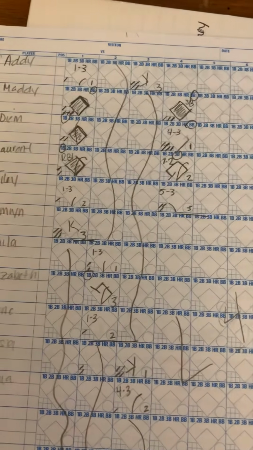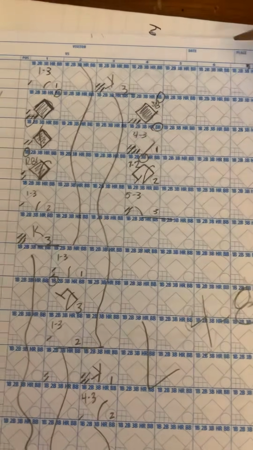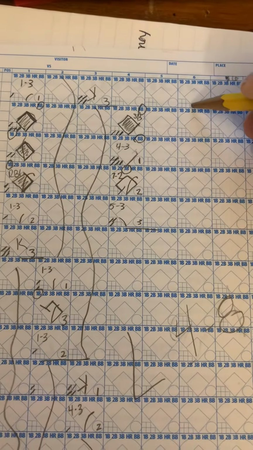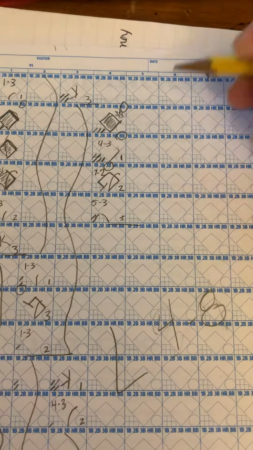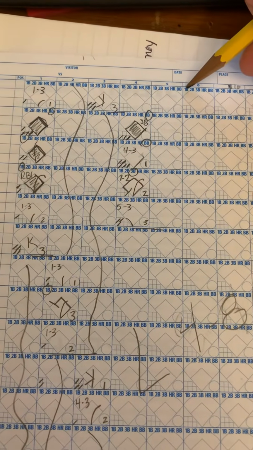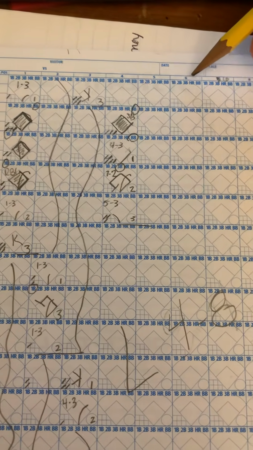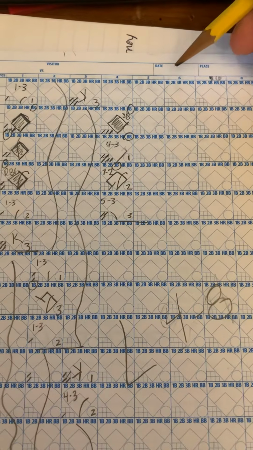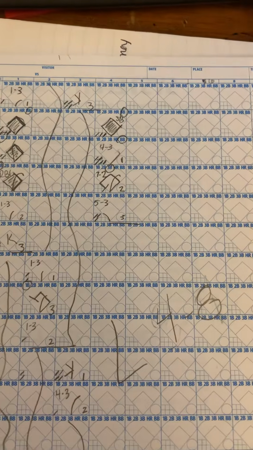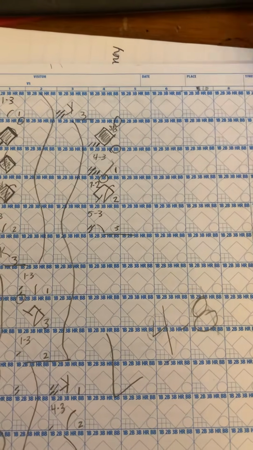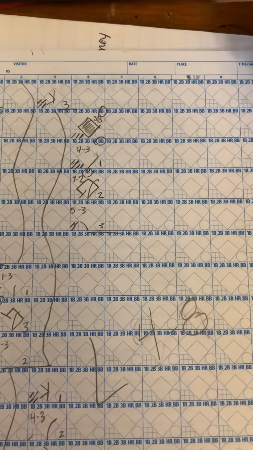So let's take it. Addie comes up to bat and she gets a ball. So this right here is balls. These right here are strikes. Obviously, when she hits the ball and gets on, you're going to have a 1-bagger, a 2-bagger, a 3-bagger, a home run, or that she got walked. And they do not have a spot on this sheet for a hit by pitch.